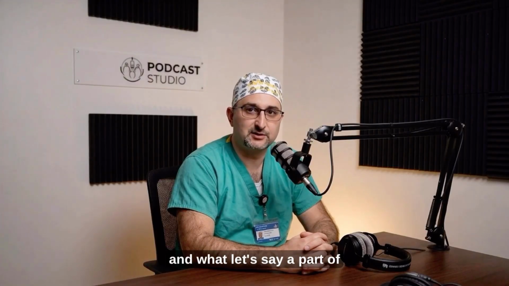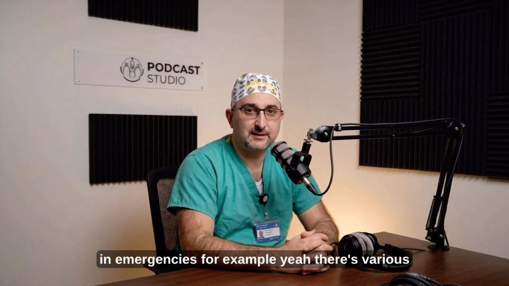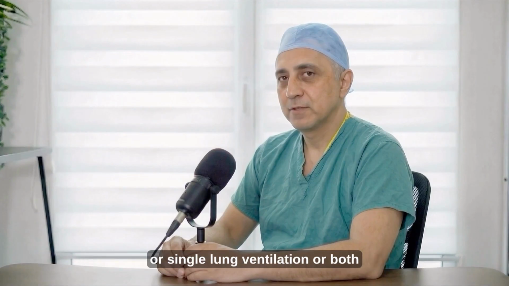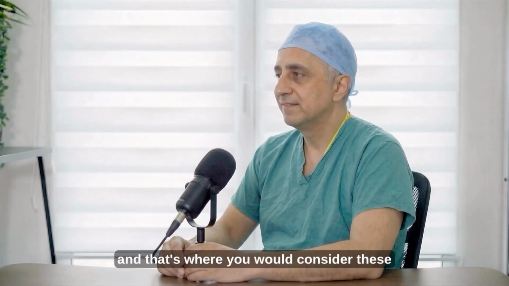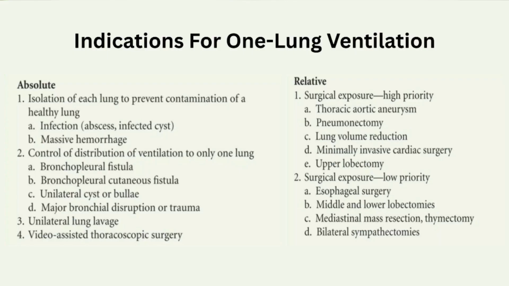And apart from having surgery, what are the indications for a double-lumen tube, absolute indications, in emergencies for example? Yeah, there are various situations where you might want either lung isolation or single lung ventilation, or both, and that's where you would consider these devices. Situations such as one-sided hemorrhage or infection or air leak, where you might need to isolate and avoid contamination or loss of ventilation as a consequence. Like a massive hemoptysis or bronchopleural fistula, for example. Many of these are situations where the other lung that is not being affected could become affected.